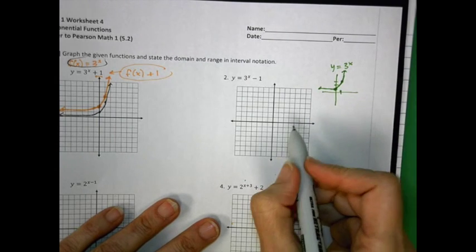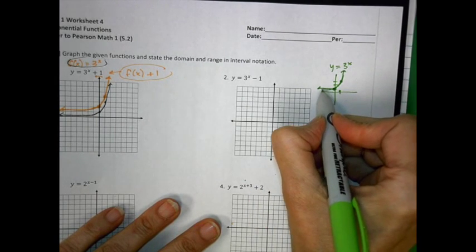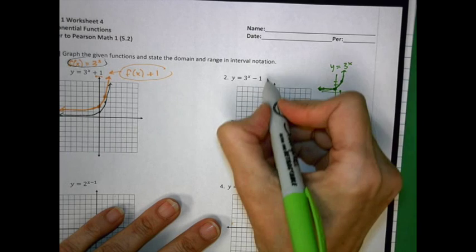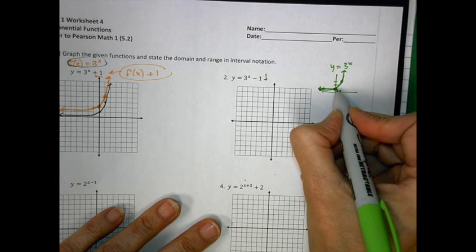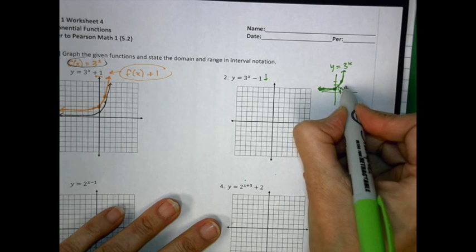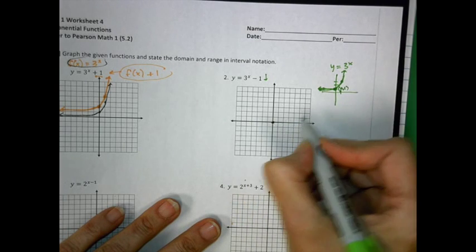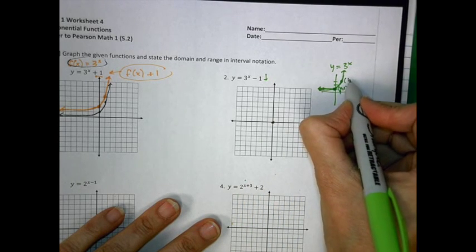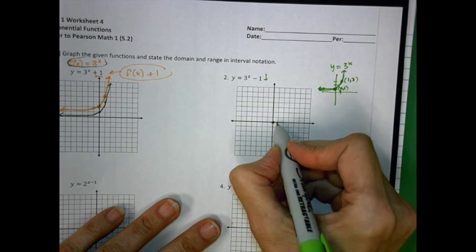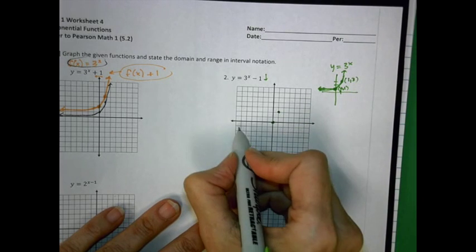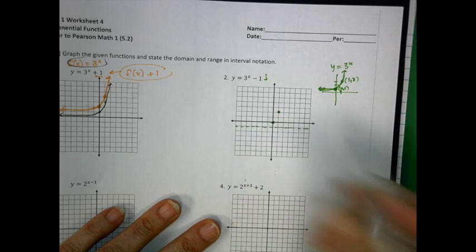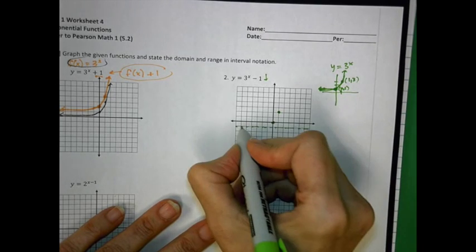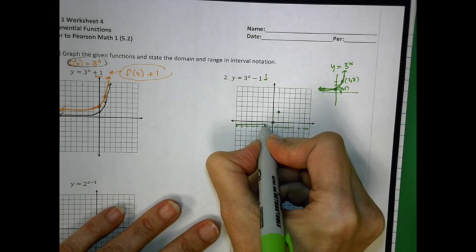So for this one, that didn't go down very well there. For this one, I want to go down 1, and so that means this 0, 1 will go down 1 to be on 0, 0. This 1, 3 will go down 1 to be at 1, 2, and my horizontal asymptote will be at -1. You don't need to draw that dotted line in if you don't want to, and it will go like this.